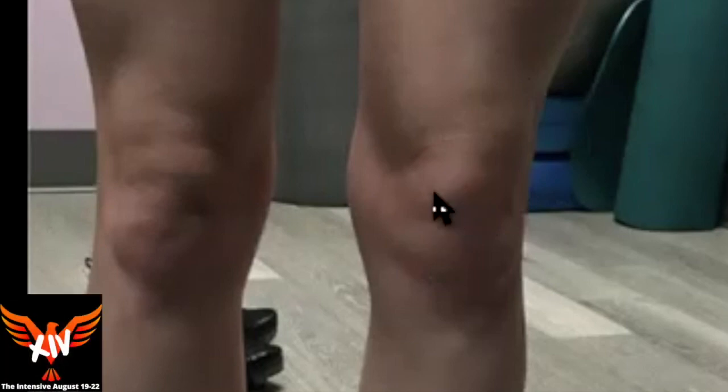Patella poking straight forward where my arrow is. Do you see that? Yes. Yeah. So this is the medial aspect of the patella right there.